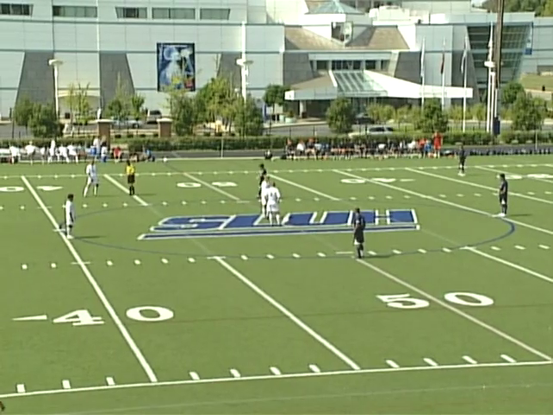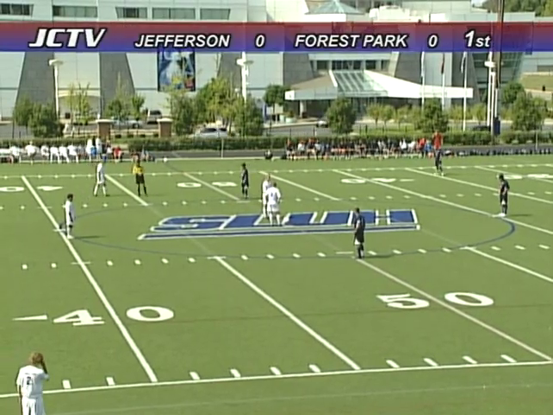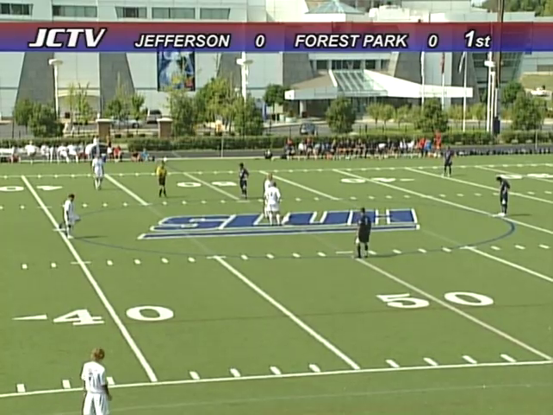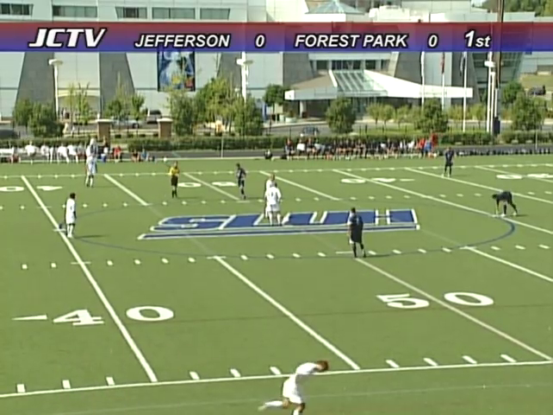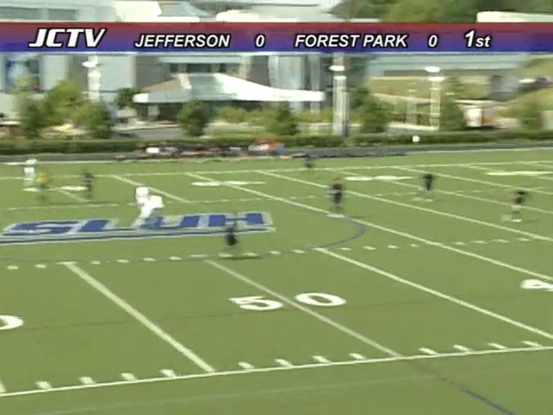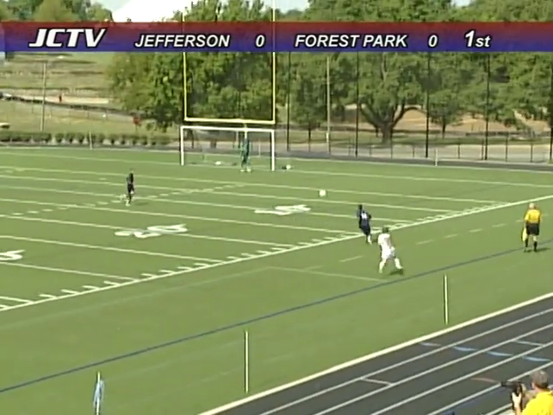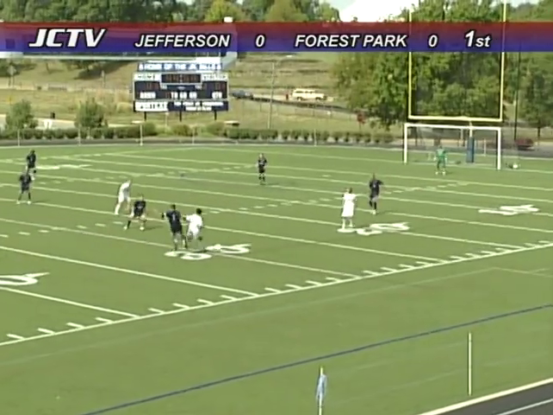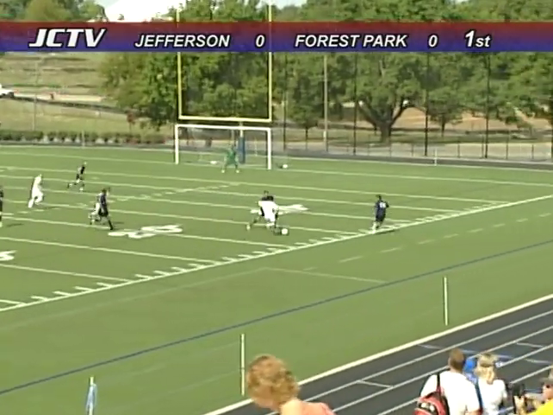Welcome to SLU High School University on this Saturday afternoon for today's matchup, Jefferson College Vikings versus Forest Park. And we are underway. Face-off is kicked deep into the Viking zone. Possession taken by Forest Park.